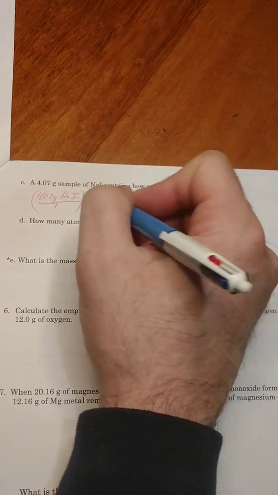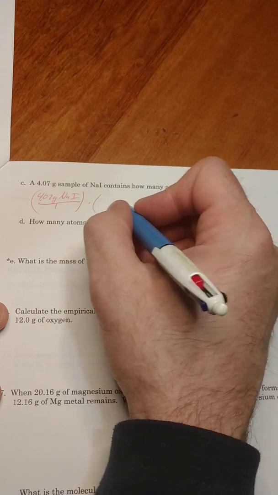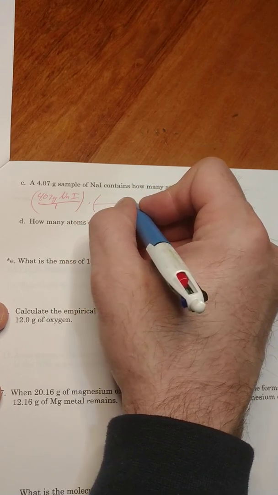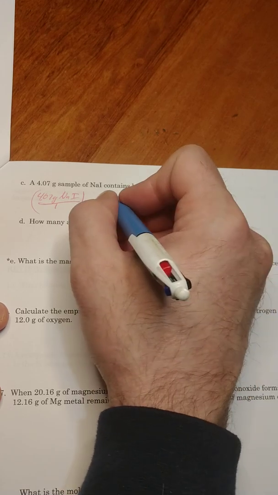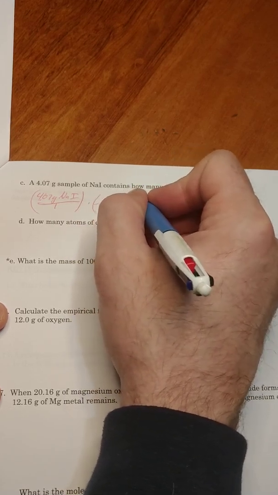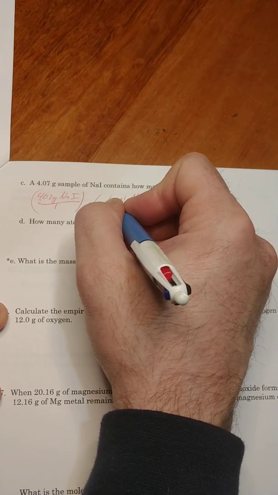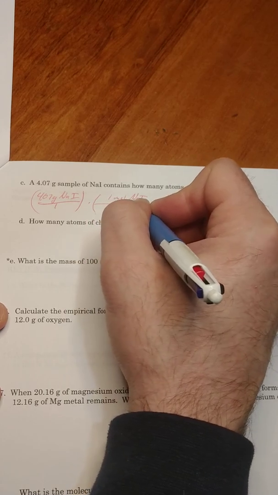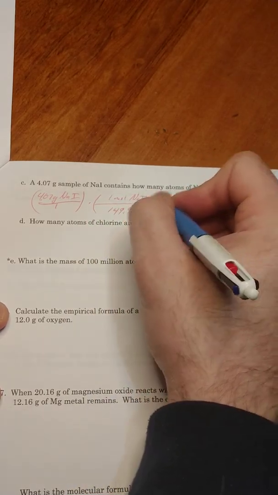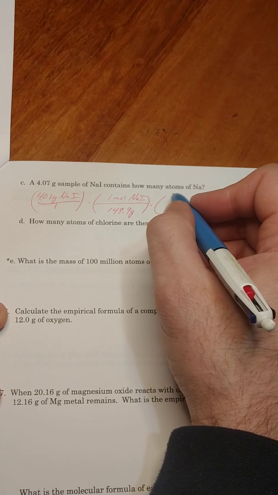From there, we want to take it into the mole. And to do that, we want to use our molar mass. So we'll have 1 mole of sodium iodide is 149.9 grams. And then from there, we want to go into how many atoms of sodium are in there.